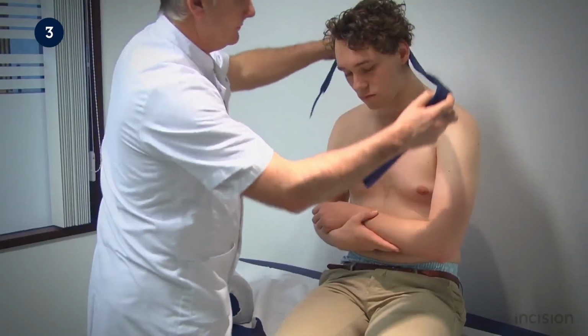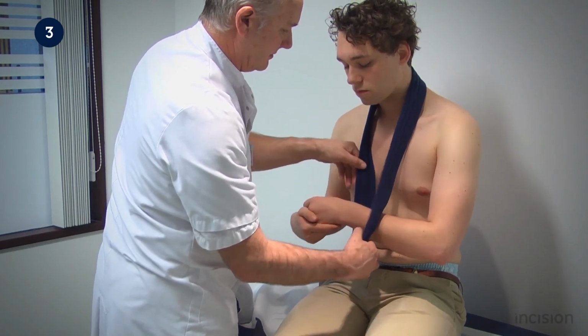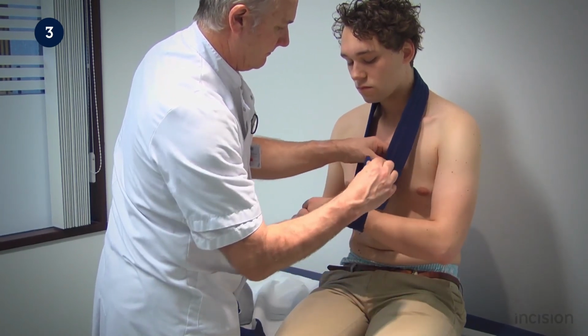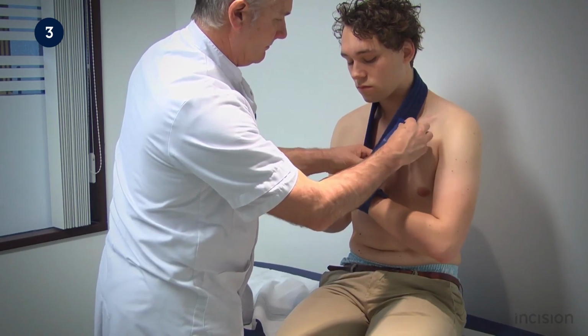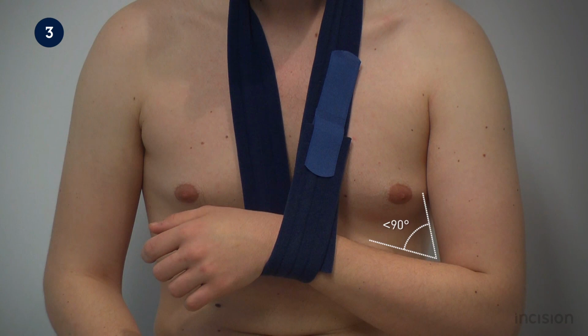A sling is used post-reduction to maintain the position of the arm. Take note that post-reduction care is as per local protocol. The angle of the elbow should be less than 90 degrees, so the hand is positioned higher than the elbow to prevent swelling of the forearm and hand.